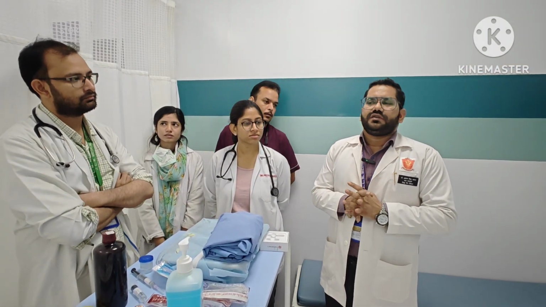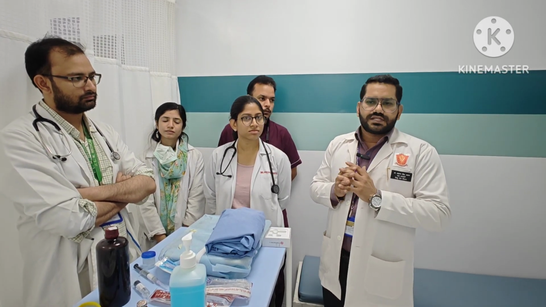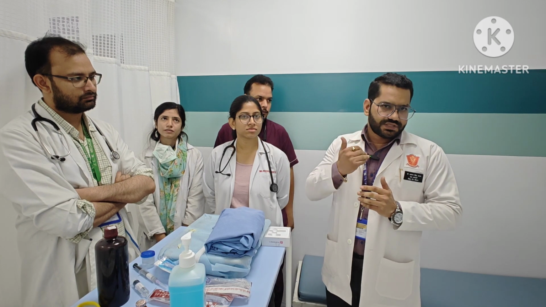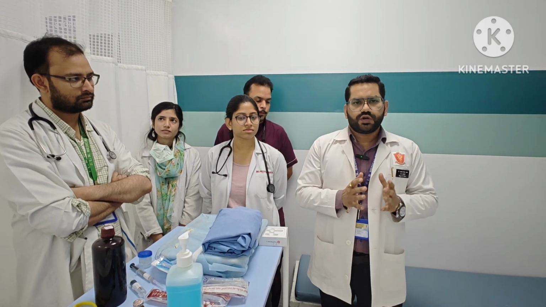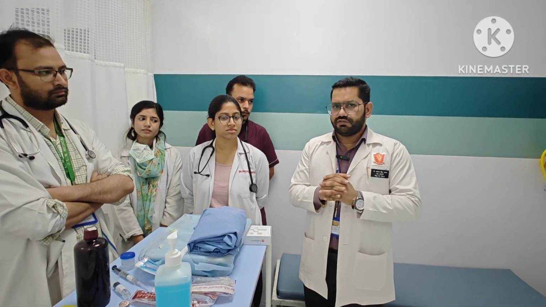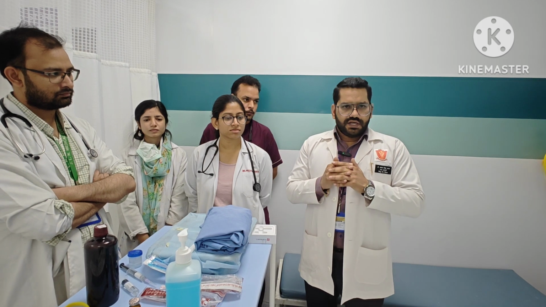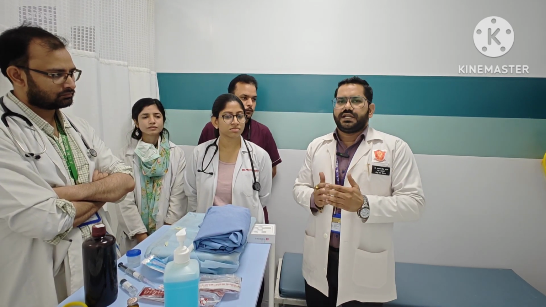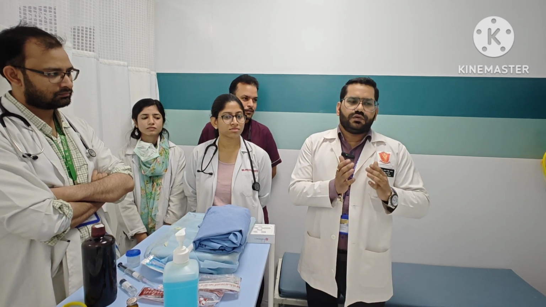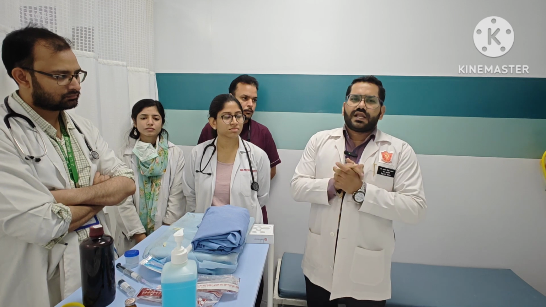There are four methods of doing liver biopsy. One is the percutaneous blind method, another is percutaneous USG guided. There is the transjugular method, which is an intravenous method. Sometimes a laparoscopic liver biopsy has to be done. Today we are going to demonstrate the percutaneous blind liver biopsy method. Usually this method is very conventional and very easy. Sometimes if this is not feasible, like in ascites and some other complications, then we have to prefer the transjugular liver biopsy.